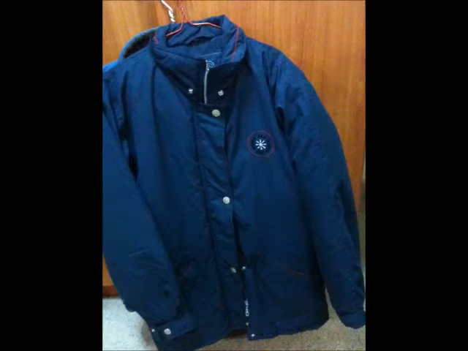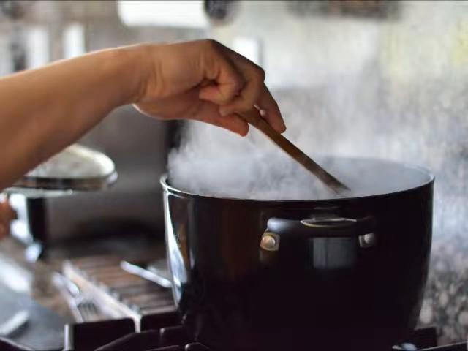Have you ever wondered why we wear coats like the one pictured here during the winter to stay warm? Or why we use metal pots and pans to cook our food on the stove? The materials these objects are made of influence how heat is transferred from one object to another.